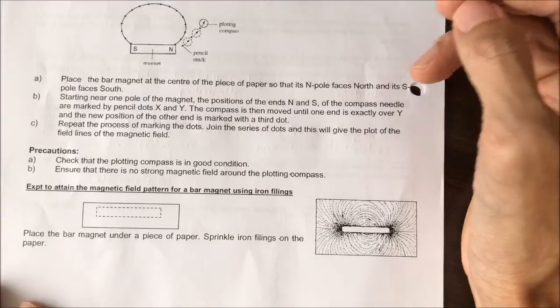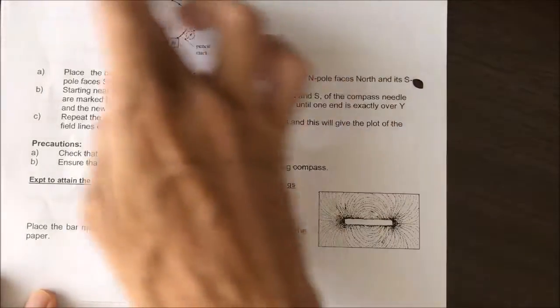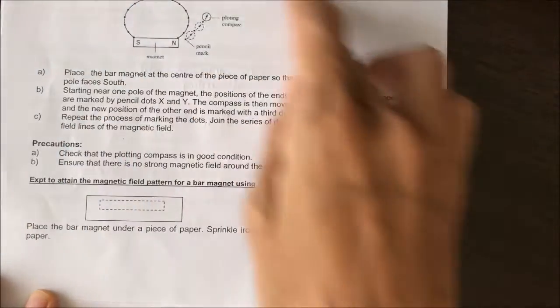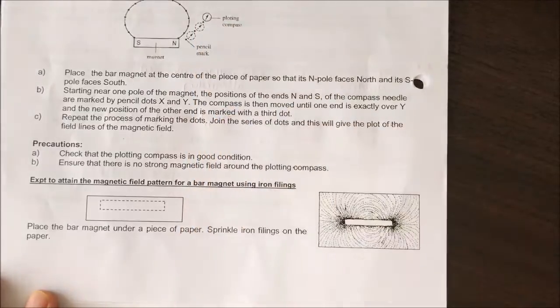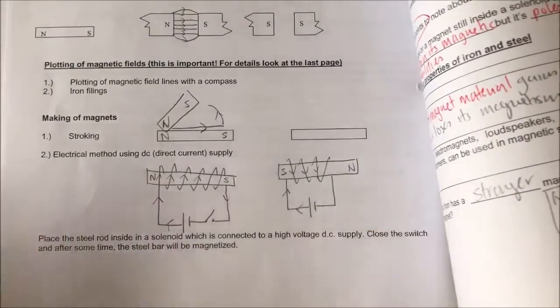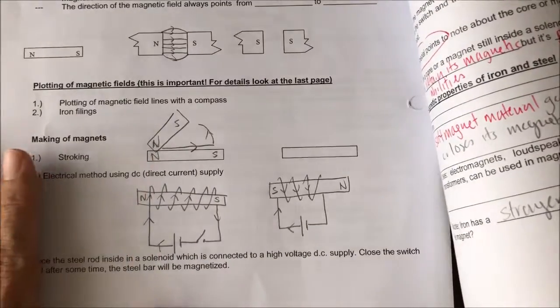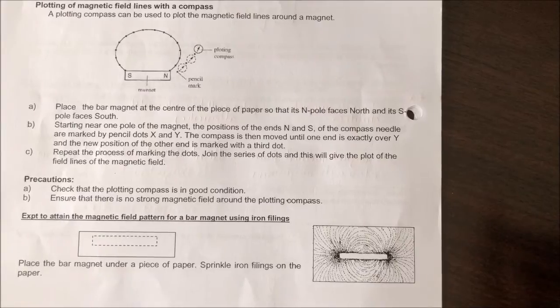You still need to study all this, especially things which need some time to learn how to write, for example plotting magnetic field lines with a compass, and other things like the right hand grip rule. Other than that, it's quite easy, and the rest is just about being very careful. Right, so let's stop here and then we talk about our approaches.